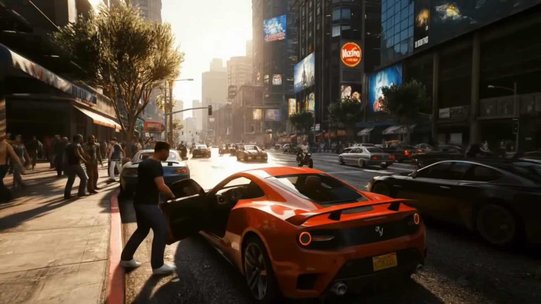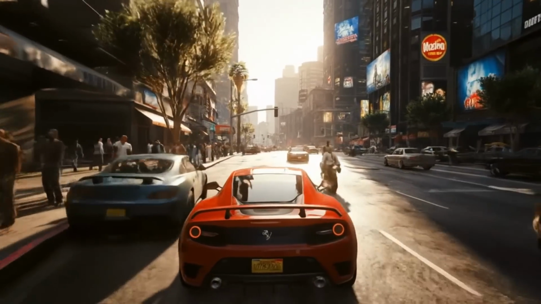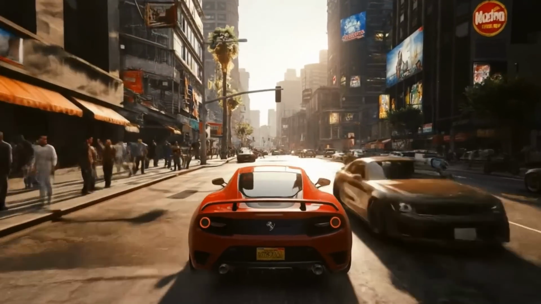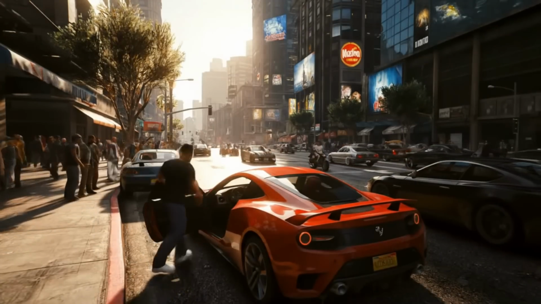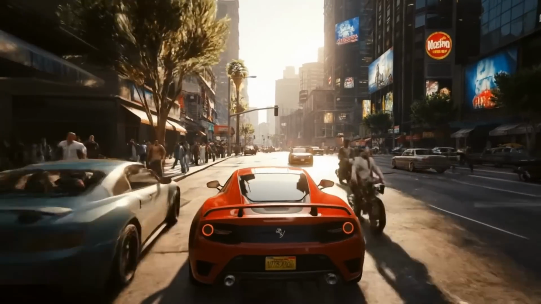This one is pretty good. Again, still a lot of flaws in the generation, such as the text on the billboards and signs, plus the cars aren't really driving in the right directions. So it's not great, but it can generate a GTA-like gameplay video.